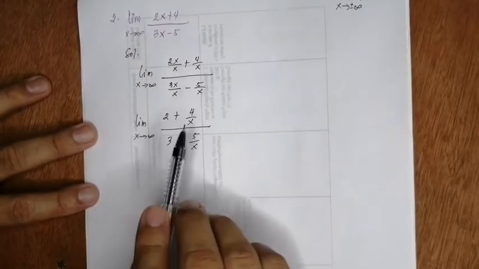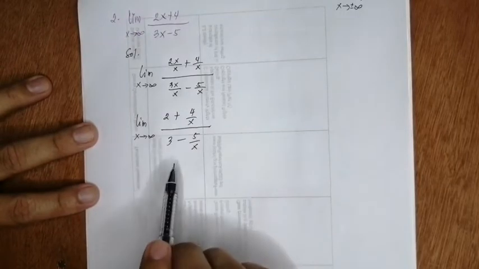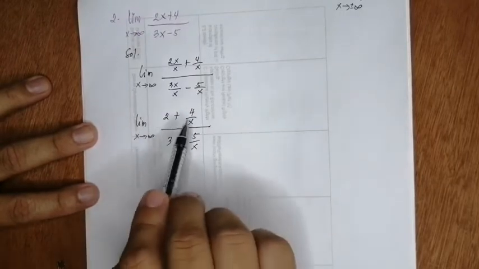So, if you have numerator and denominator, so ang limit niyan ay distribute natin doon sa numerator, then dito din sa denominator.